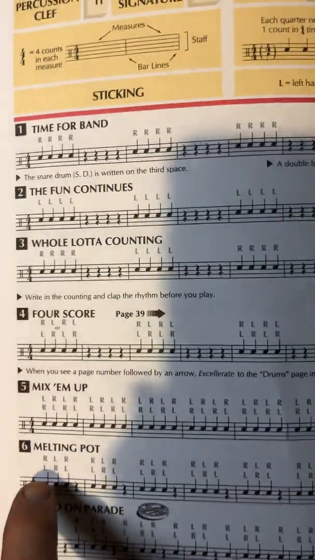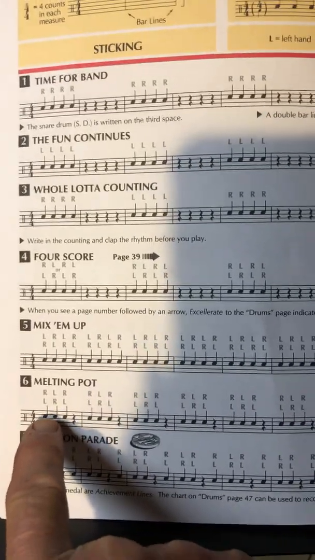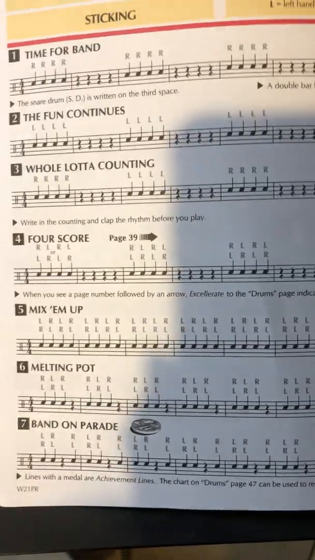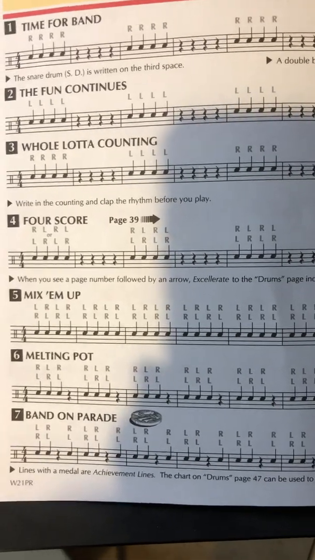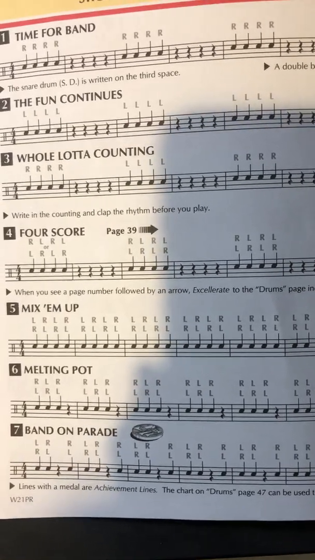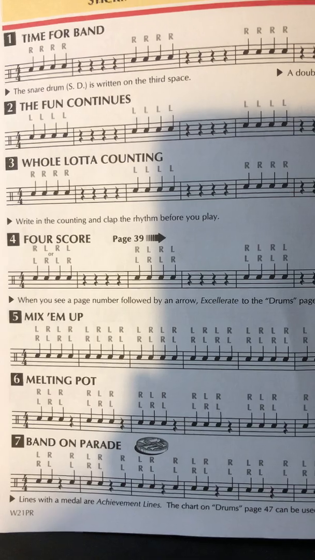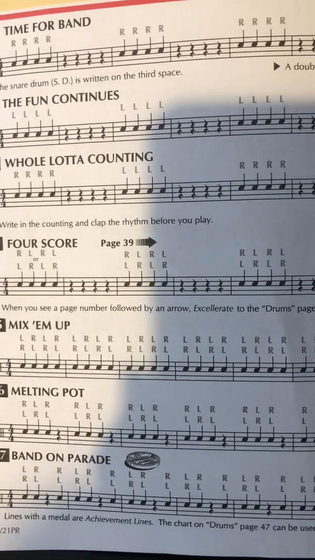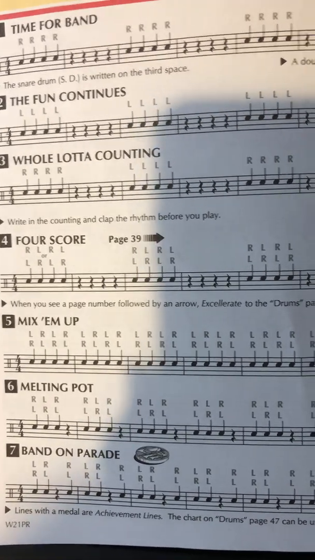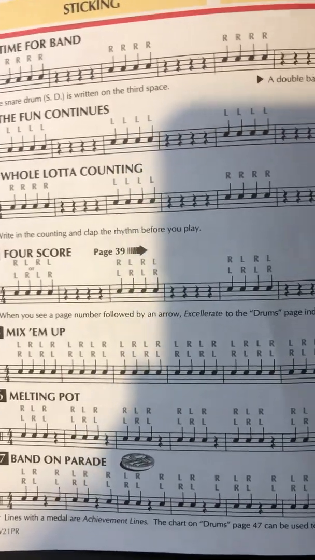So I'm going to just play this measure for you, okay? So just watch those notes. Here I go, and I won't count myself in for right now. I'm just going to play. So watch how this goes. 1 and 2 and 3 and 4 and. Okay, here I'll do that again. 1 and 2 and 3 and 4 and.